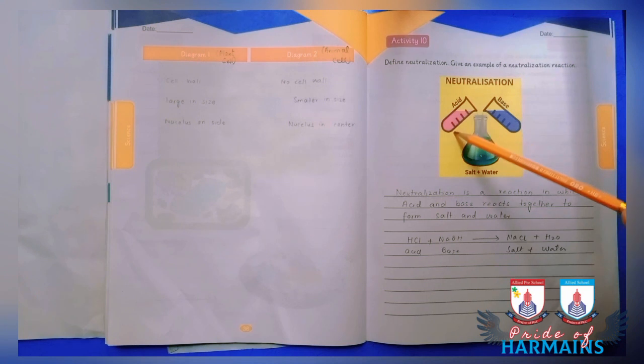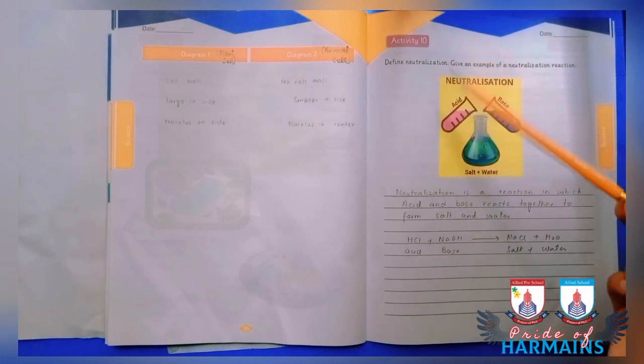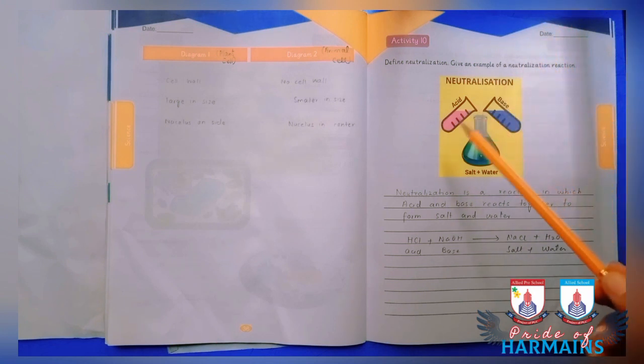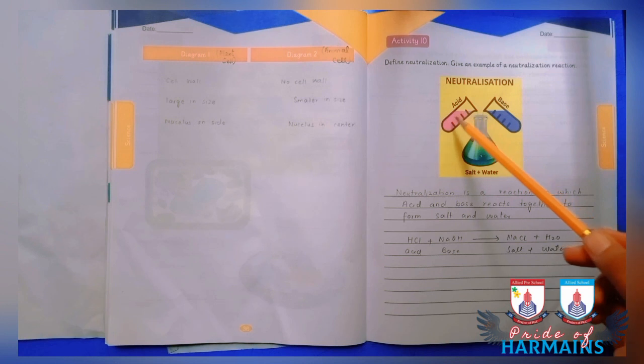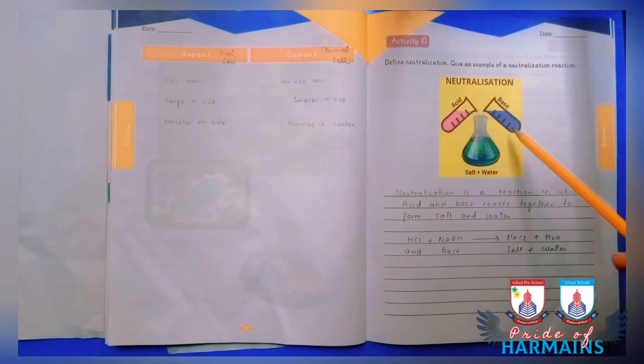Acids are the chemicals that have pH less than 7, and bases are the chemicals that have pH more than 7 up to 14. So you are supposed to perform a reaction between acid and base.